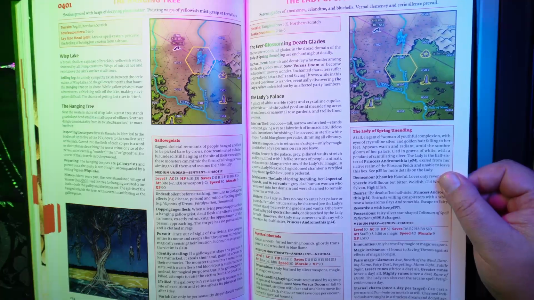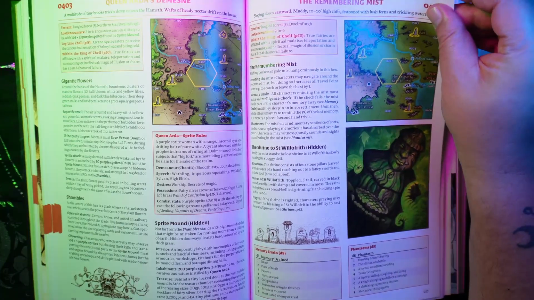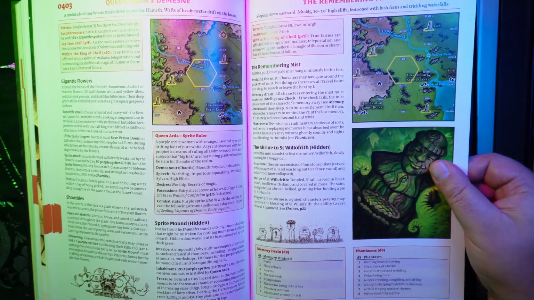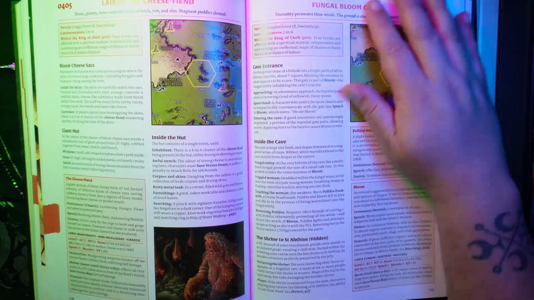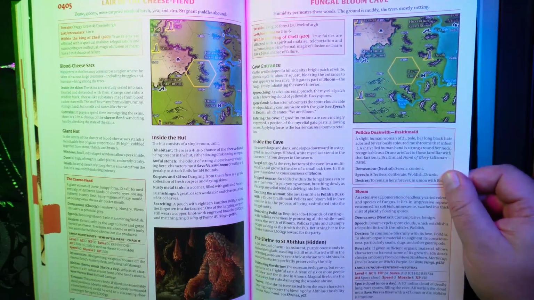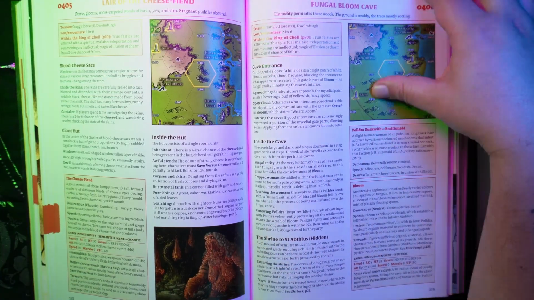And then you get into 04, so it's the Hanging Tree. Love me one of those. Lady of Spring Unending. Queen Arda's Demesne. I'm probably not pronouncing that right. The Remembering Mist. Lair of the Cheese Fiend. How did they find me? I am a cheese fiend. Look at those tits. Man, amazing.